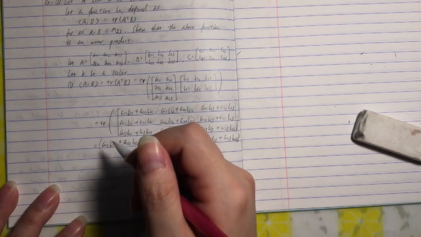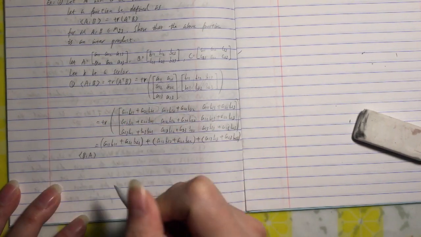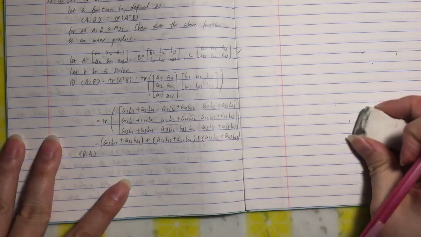Next, let's compute the angle bracket of B comma A. We try to show that they are exactly the same.